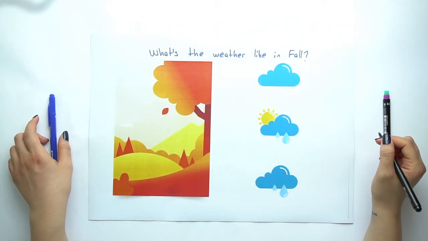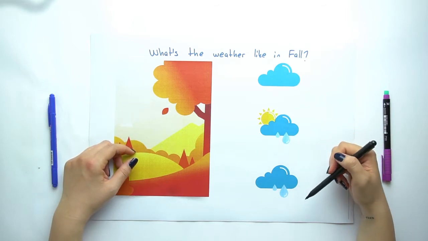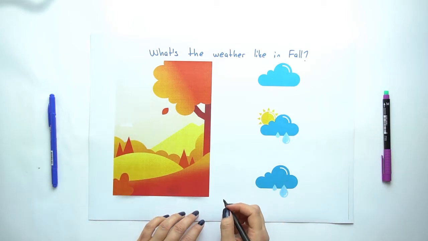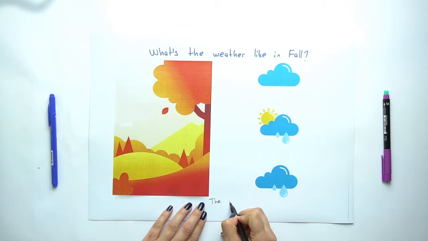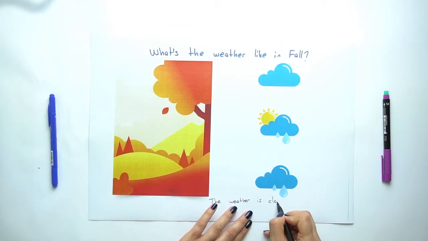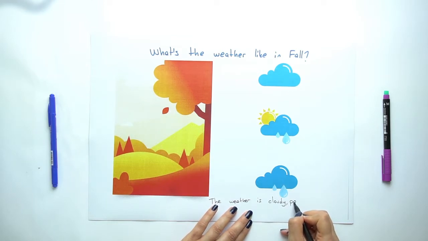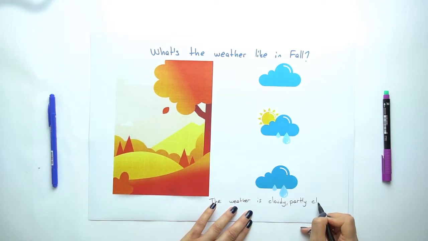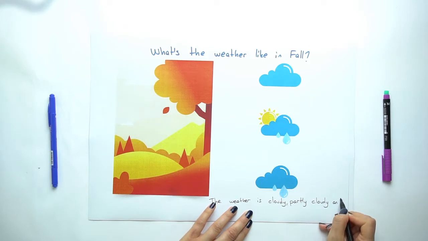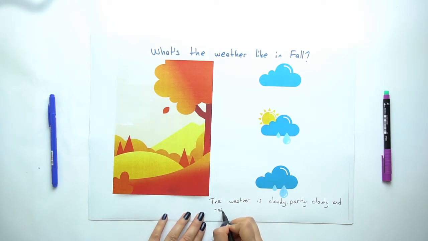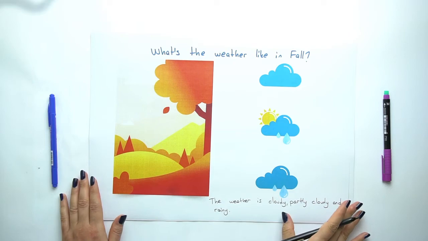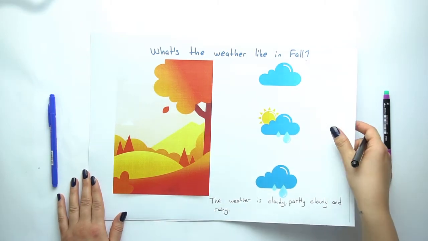What's the weather like in fall? You can see the pictures again. Okay. In fall, the weather is cloudy, partly cloudy, and rainy. And it is usually cold in fall.